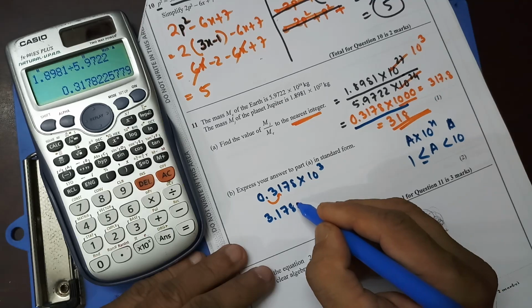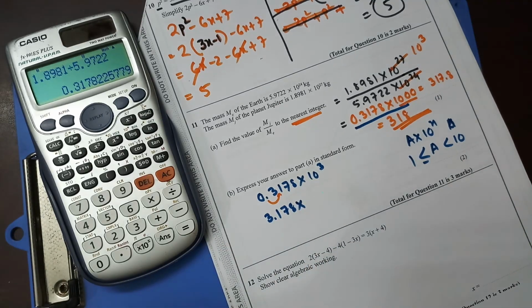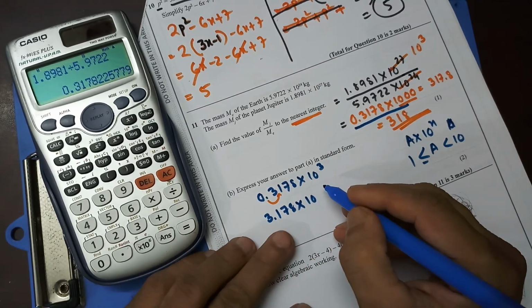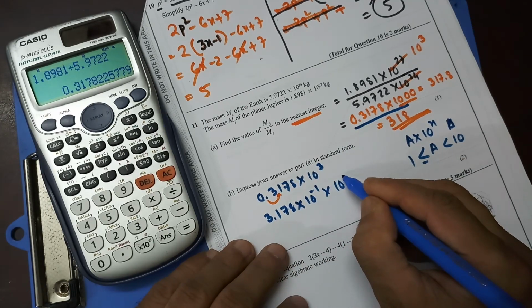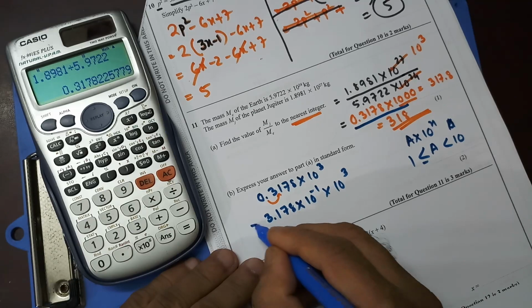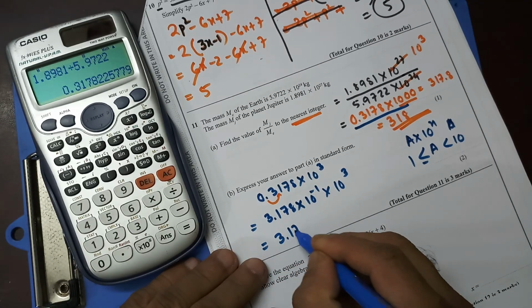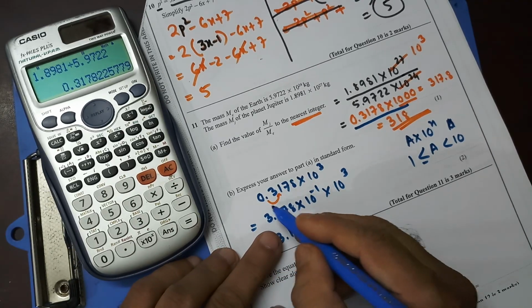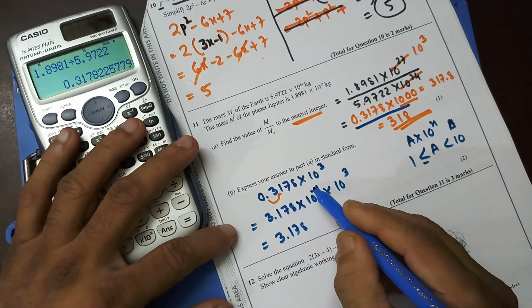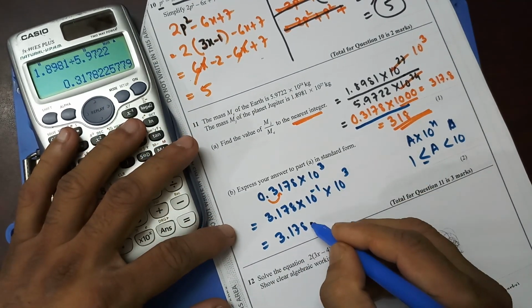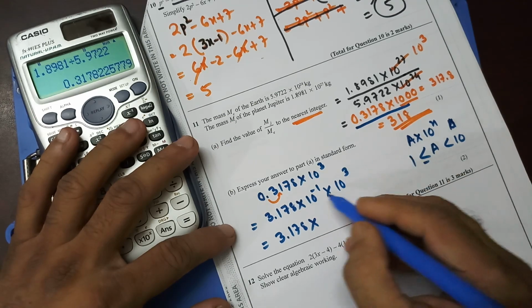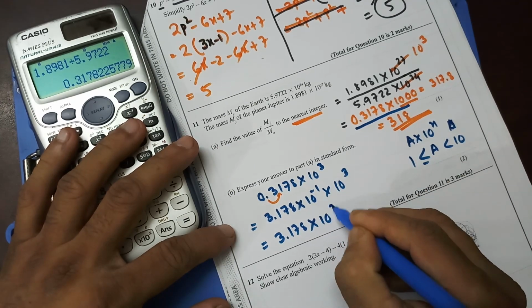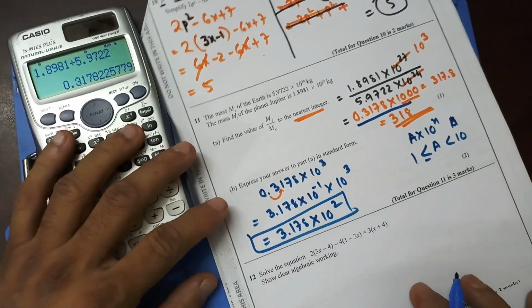So that's going to be 3.178. Okay, so to do that, I'm actually doing this minus 1, and then this is minus 10 to the power minus 10 to the power 3. So this is going to be 3.178 if the point comes to the right. So it's going to be negative 1, 10 to the power negative 1. So times 10 to the power negative 1 times 10 to the power 3. So 3 minus 1 is 10 to the power 2. That's the final answer. Okay.